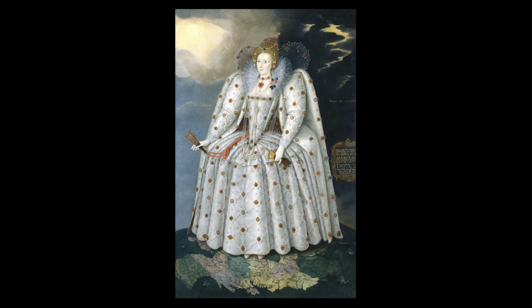The Elizabeth we see here in the Ditchley portrait is Elizabeth nearing the end of her reign. She's an aged monarch only 11 years away from her death. I think this is a perfect portrait to use as an example of her evolution from a princess into a kingly symbol.